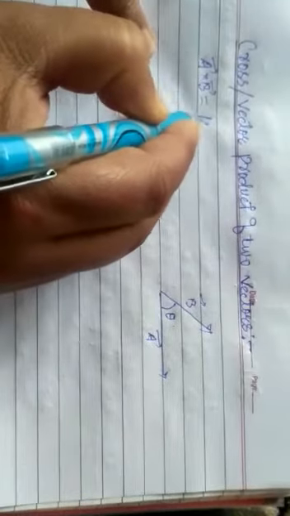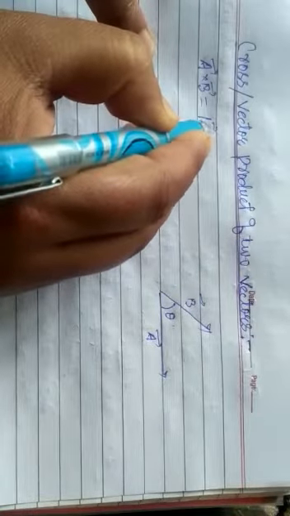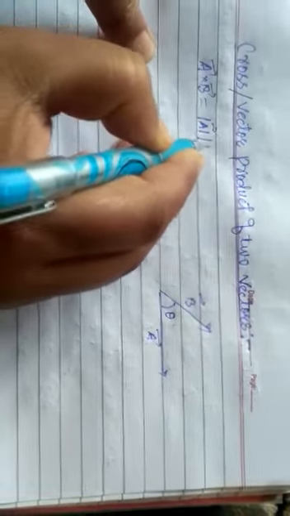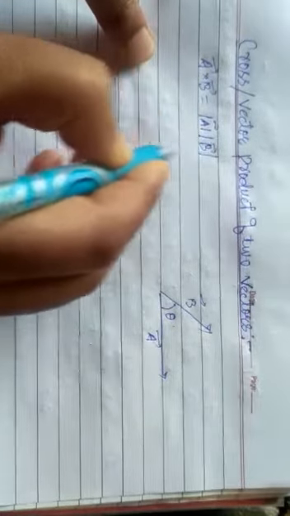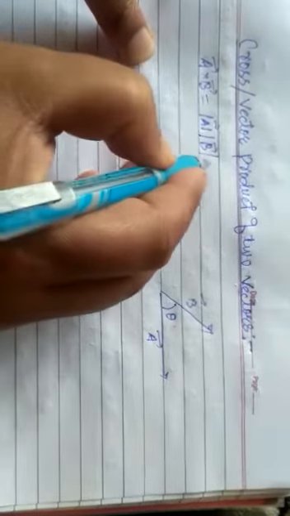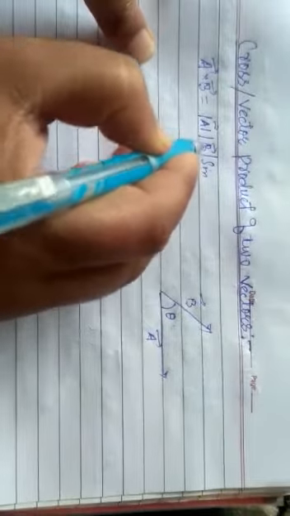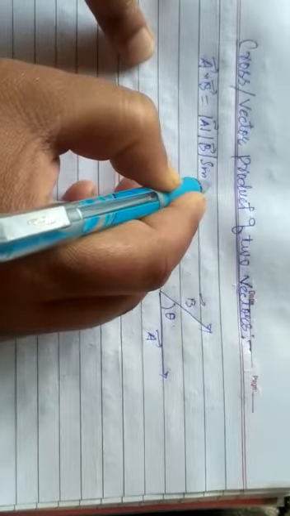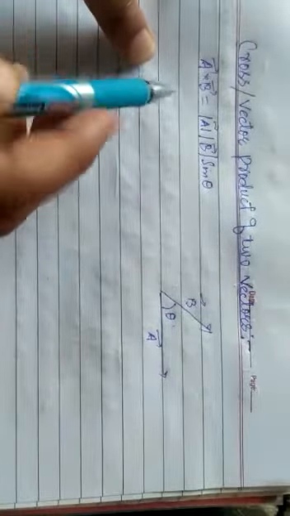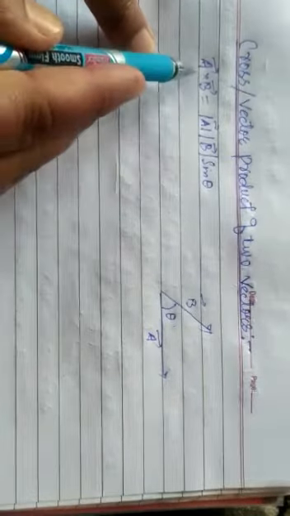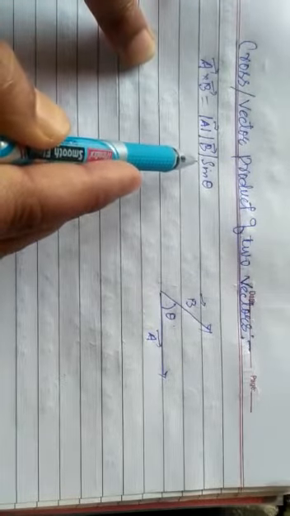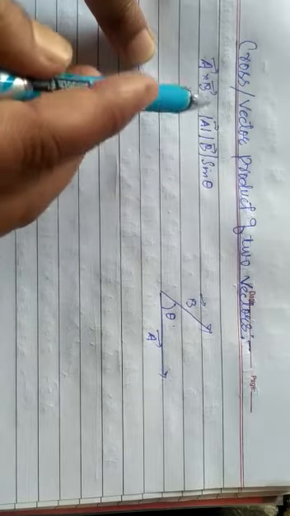Again the magnitude, as in the case of the scalar product: magnitude of A into magnitude of B, and then instead of cos, we have to use the sine of the small angle between them. If we use only this much, then this is not a vector quantity, this is simply a scalar quantity. How is it defined?